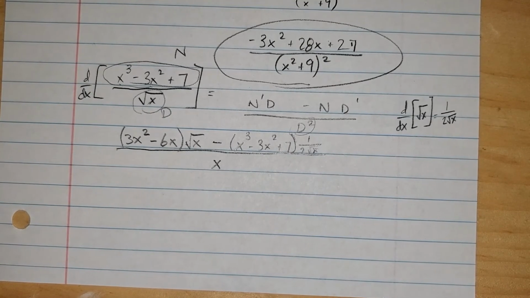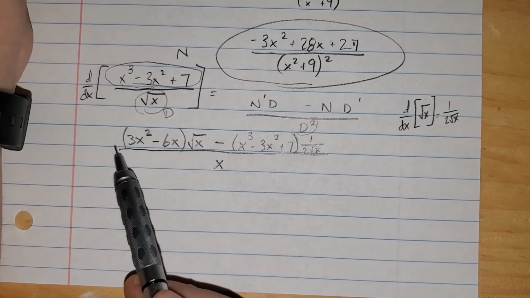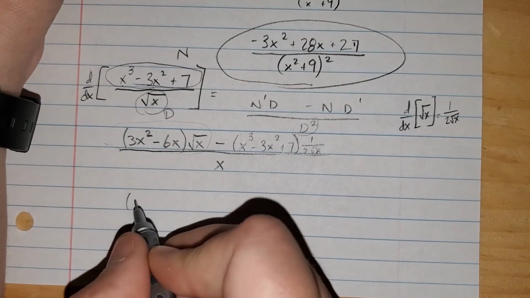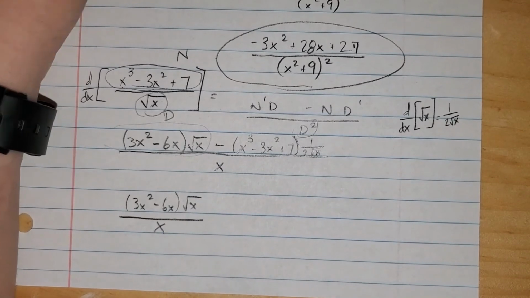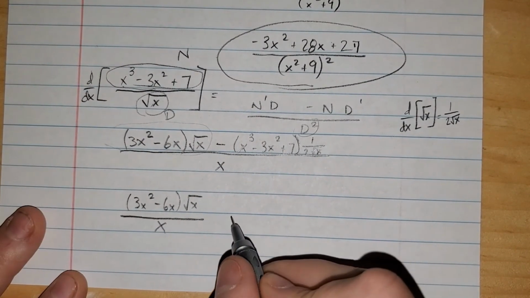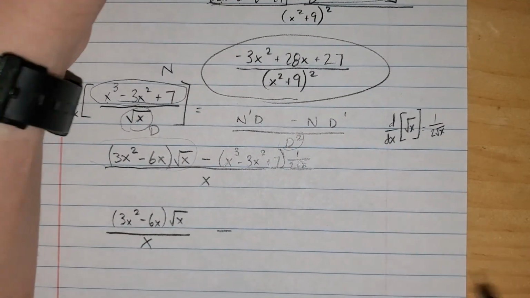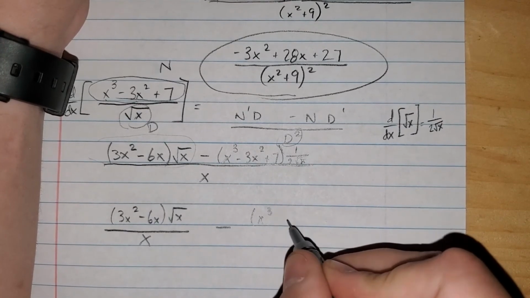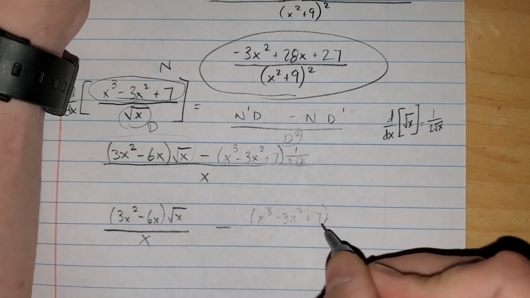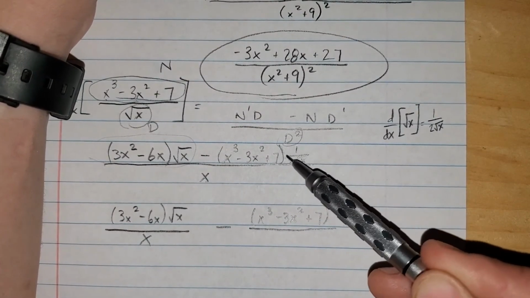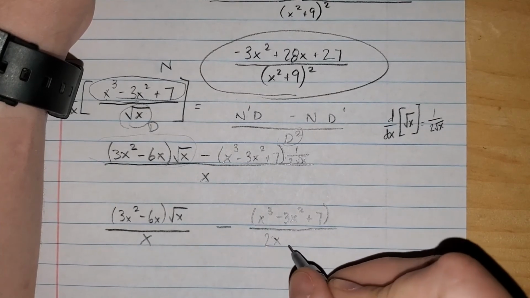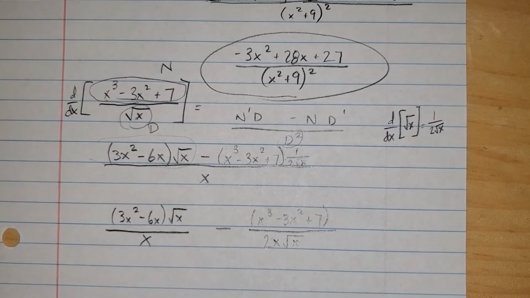So with this, the only thing you can do is really try to make it prettier. Okay? So what I'm going to do is break this into two fractions and show you what it looks like. So this first piece is going to be that over x, right? So it'll be 3x squared minus 6x root x over x. Okay? Minus, and then we'll take this guy, right? It's going to be x cubed minus 3x squared plus 7 over, and we're going to take, right, it's going to be over x and that, because it's times 1 over 2 root x. So it's going to be x times 2 root x. Okay, so 2x root x is what we get.